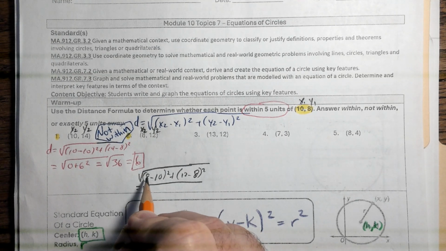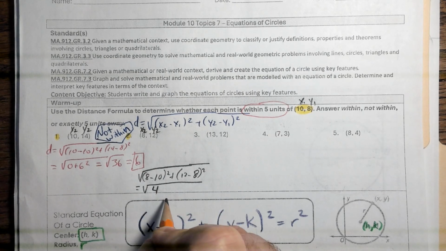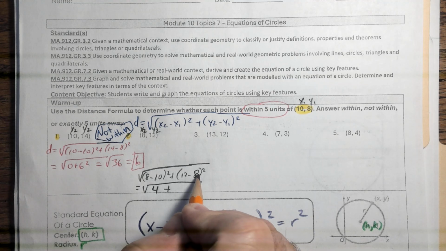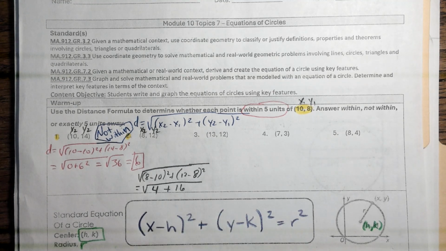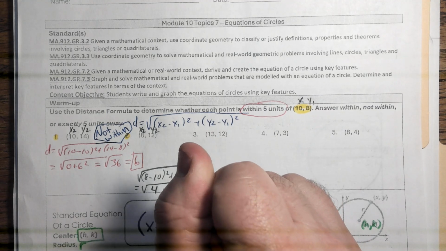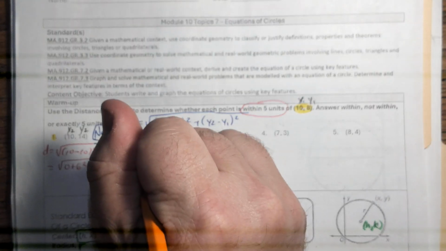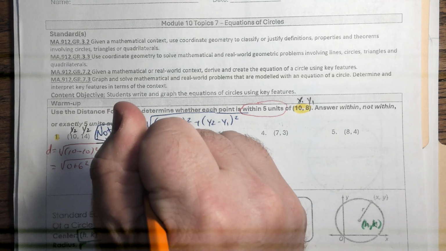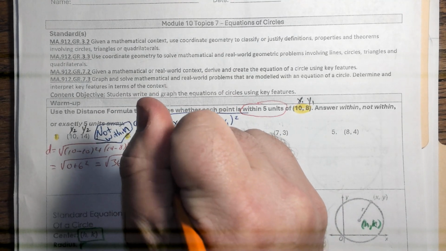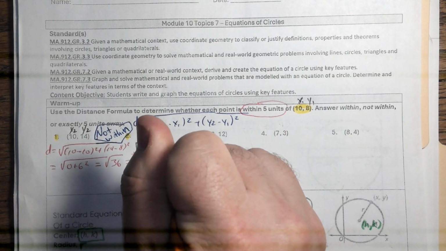I'm going to say 8 minus 10 is negative 2. Negative 2 squared is 4. Plus 12 minus 8 is 4. 4 squared is 16. Okay, so we're going to take this back up here. So 4 plus 16, this one here, number 2, is square root of 20. And if we put that in our calculator, that is 4.47.